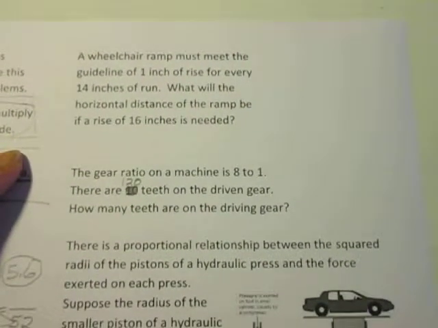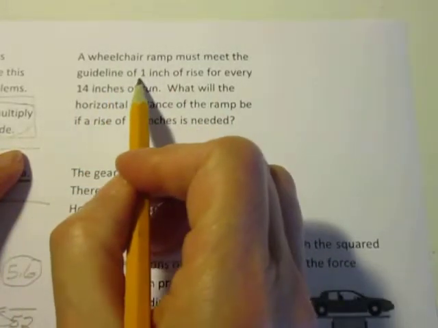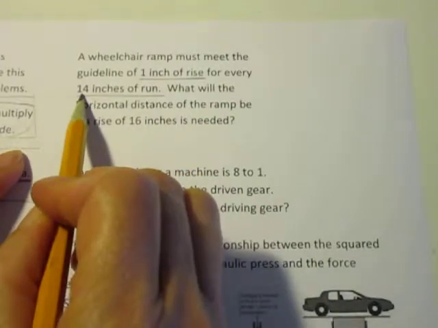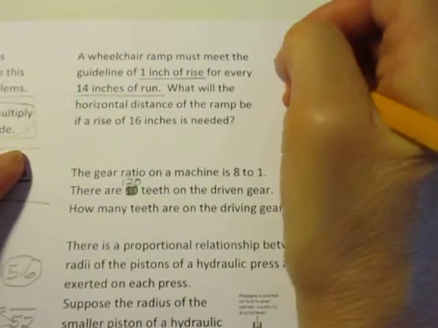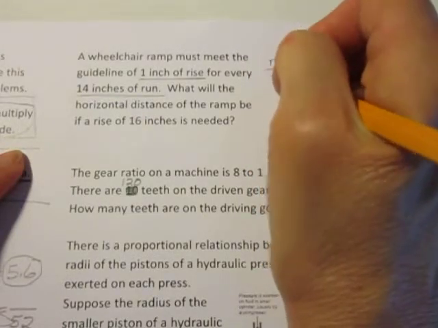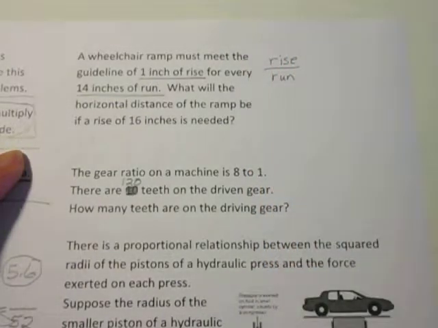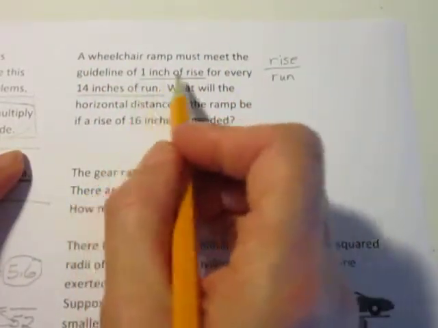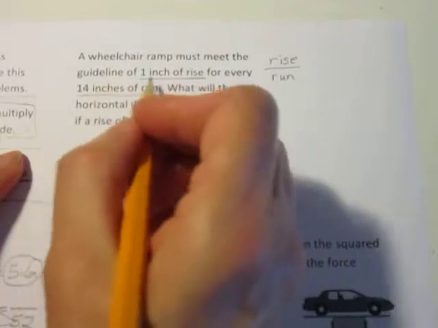We've got a wheelchair ramp that must meet the guideline of 1 inch of rise for every 14 inches of run. So we are going to use a word ratio of rise over run. Okay, and we can draw a picture of this, but it's kind of hard to draw it to scale. And that's one thing, you kind of want to draw it to scale.